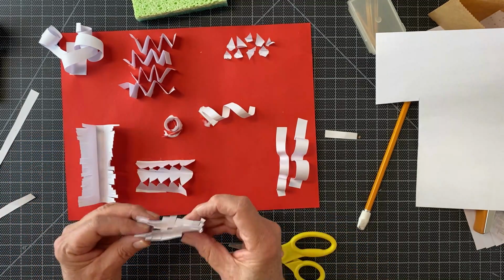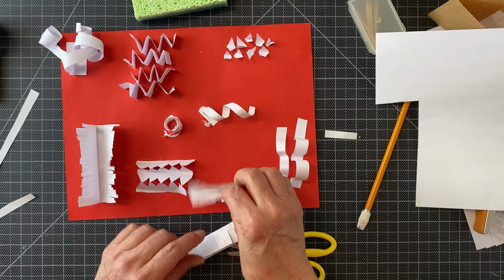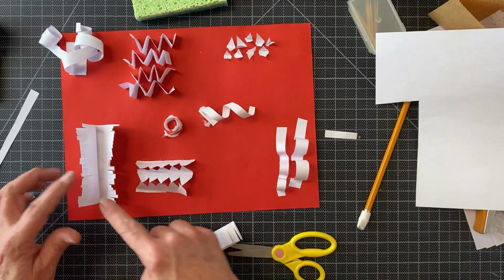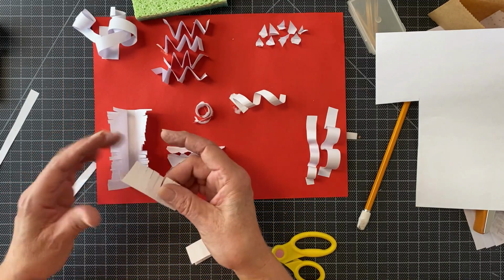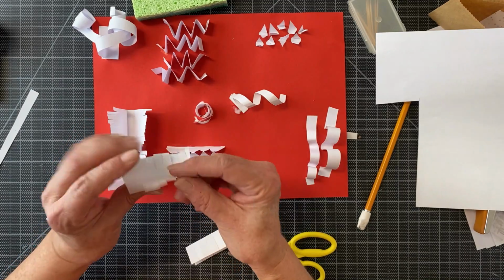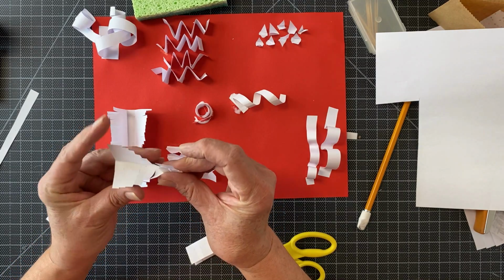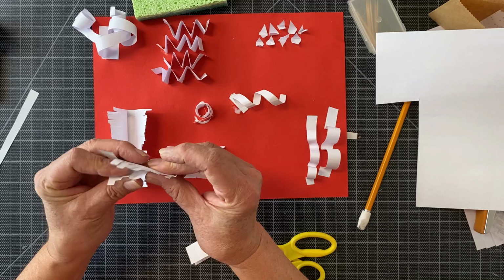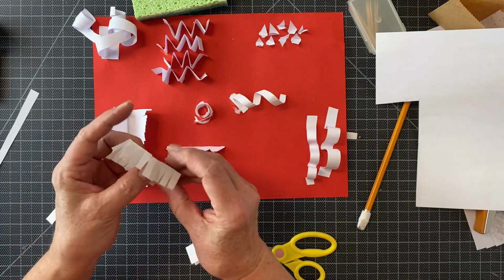All right. So I have this. This is not going to sit very well with that point. If you look at this one, I made a little square. So you're going to open it up, fold it, and pinch. Pinching paper is really important when you want it to do what you want it to do.